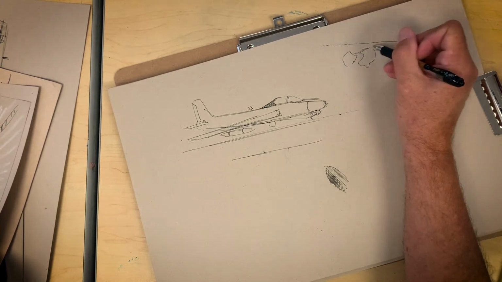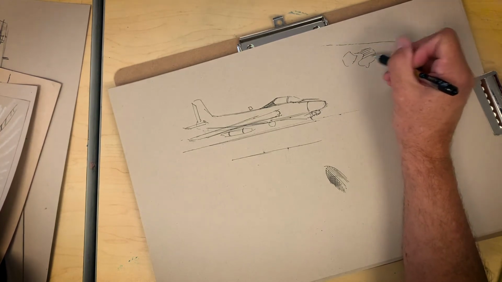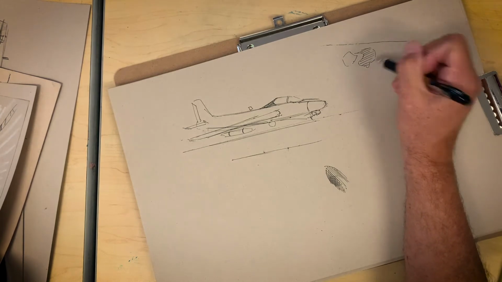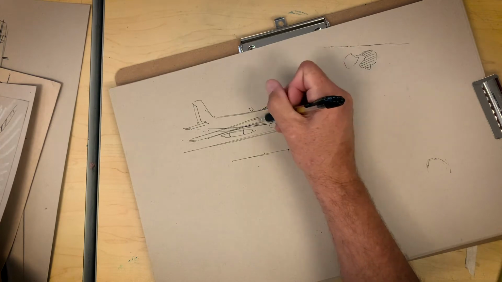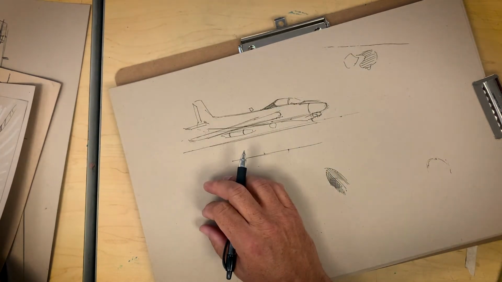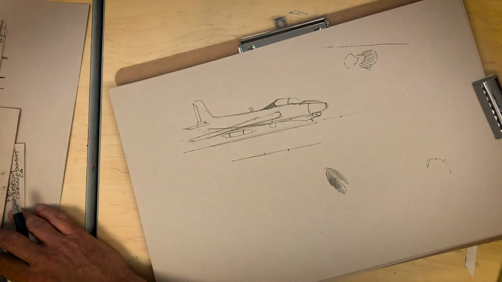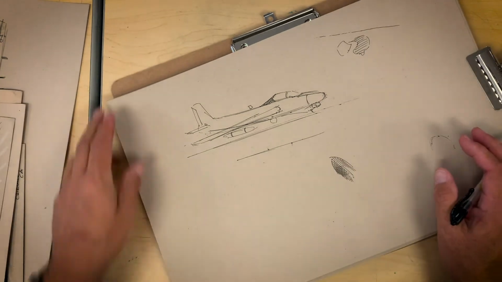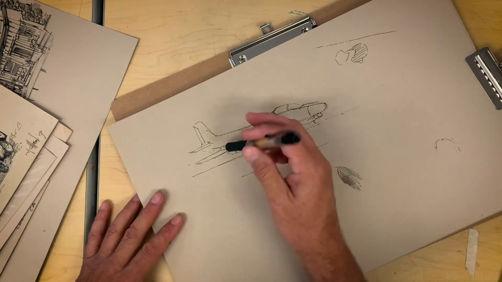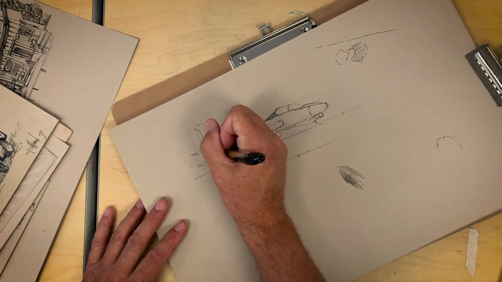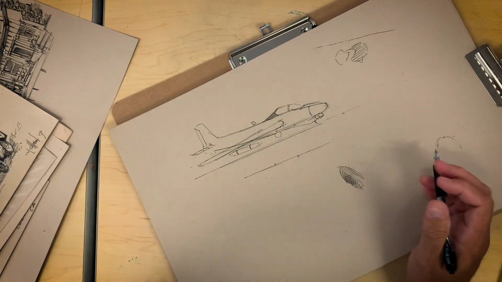And then I go, how light or dark is it? That's going to be determined by how far apart my lines are. As long as that shape feels right and it's wrapping over this form, it'll read as camouflage. Real easy to do with marker. And how do you make the canopy transparent? I'll show you that in a sec.